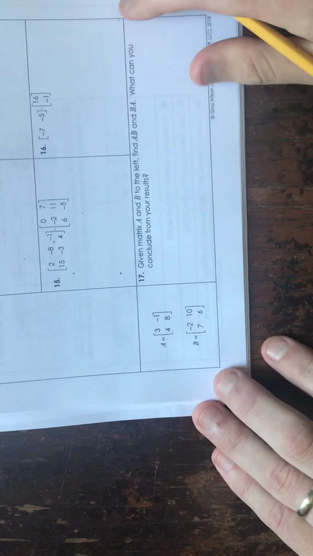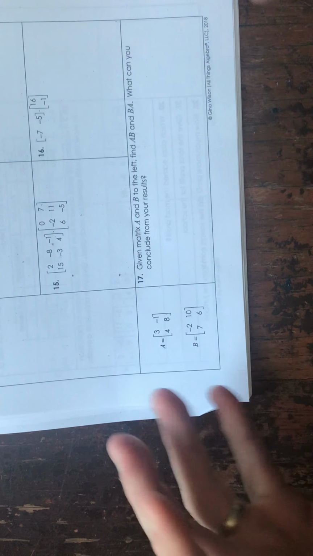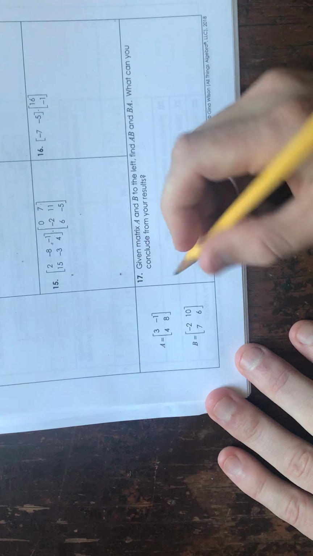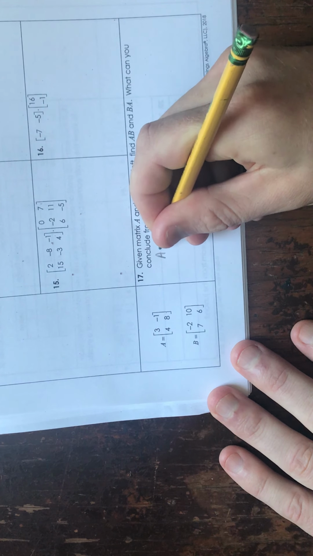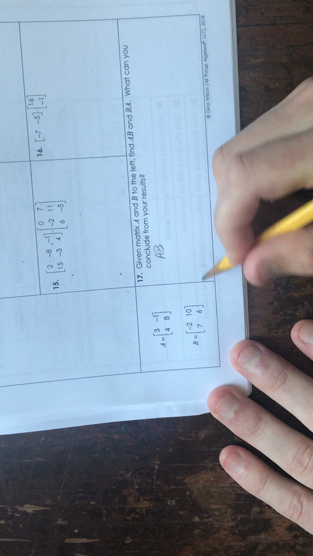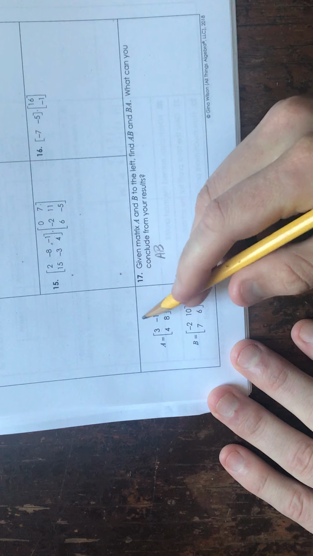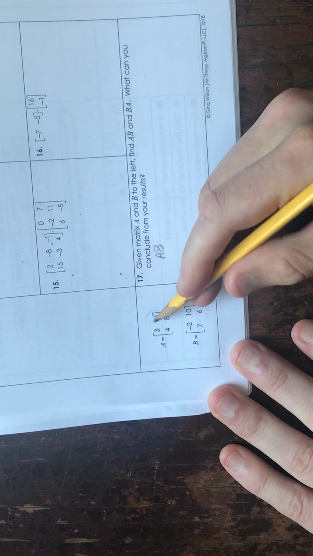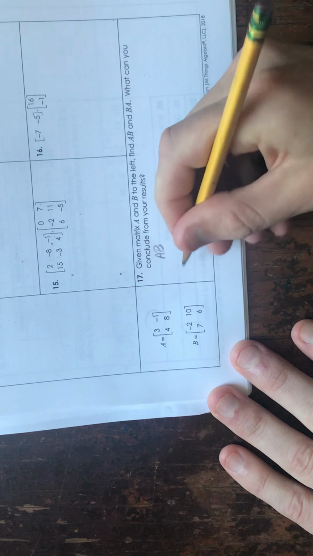Right? So if it's commutative, that means order doesn't matter, and we could do AB is equal to BA, but let's check it out. So if we do A times B, right, we end up getting something like this right here. So that's going to be, remember, we're taking A and its top row and multiplying it to the first column of B, so that's 3 times -2.